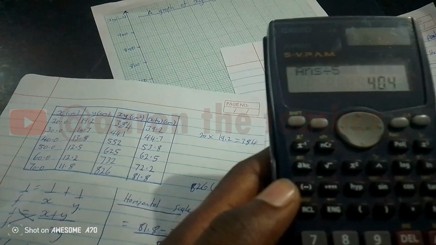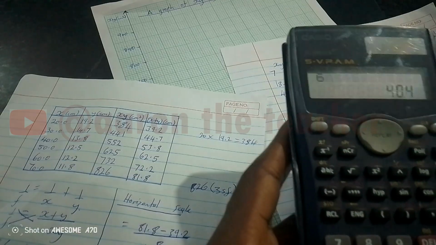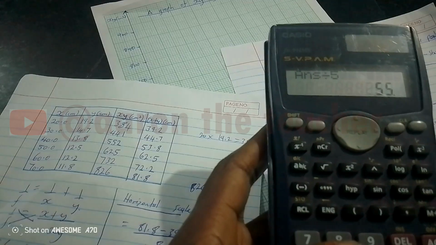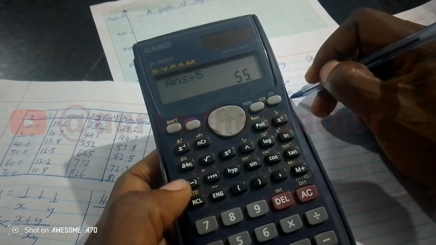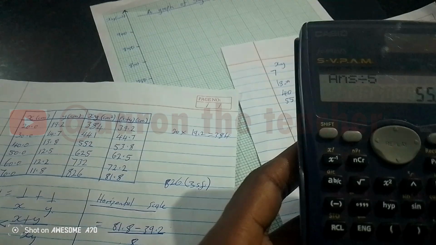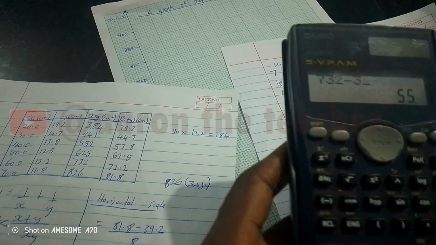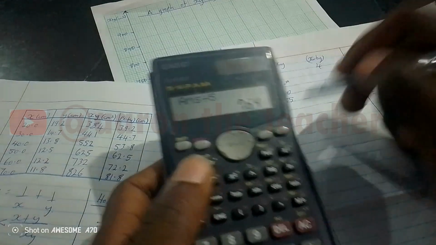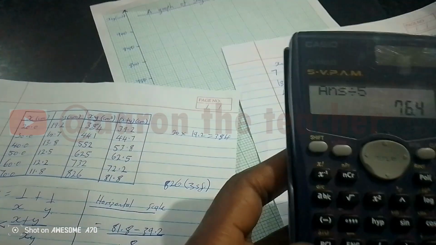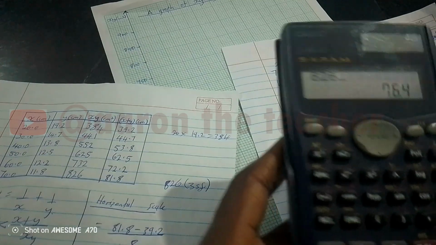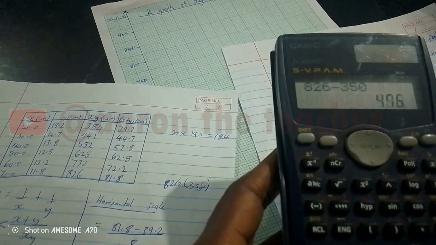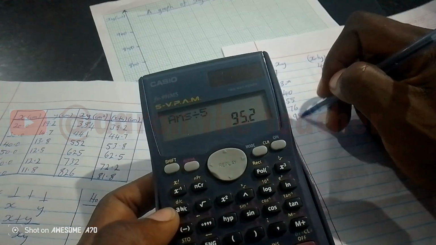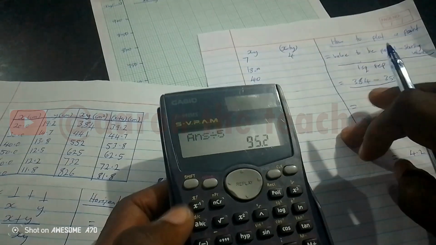Of course, I've rounded off to 40. Then 624 minus 350 divided by 5. I'm getting 55 small squares. 732 minus 350 divided by 5, getting 76 small squares. And then lastly, 826 minus 350 divided by 5, which I'm getting 95 small squares. I do the same for this one.